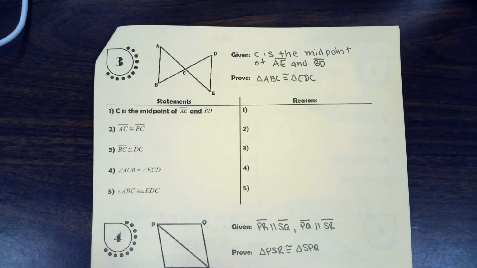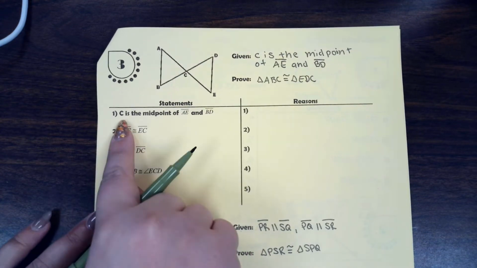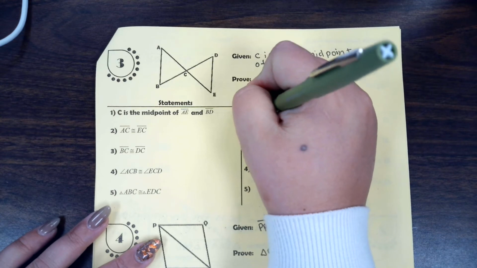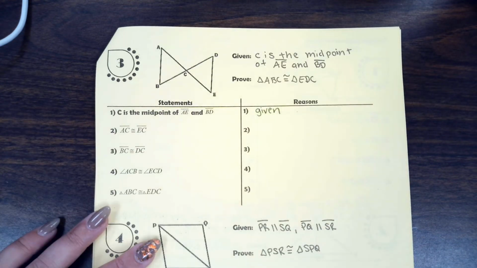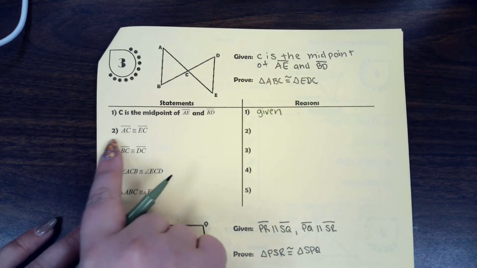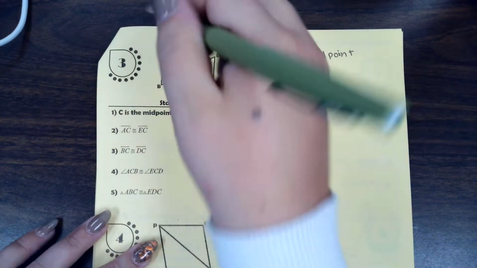So let's look at number 3. Number 3 says C is the midpoint of AE and BD. So there's nothing to mark here because we're not told anything's congruent yet. So here's our given. Reason is given. Next statement we have AC is equal to EC. Let's mark it.